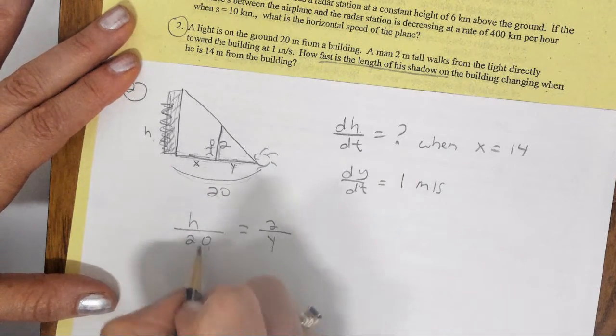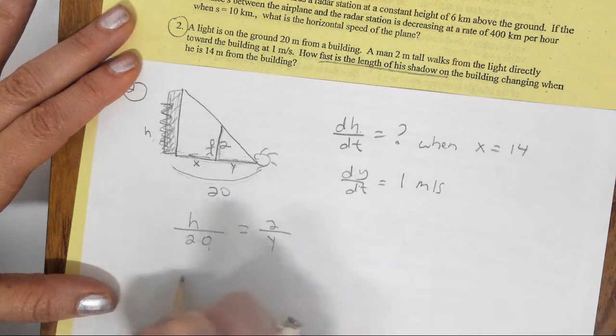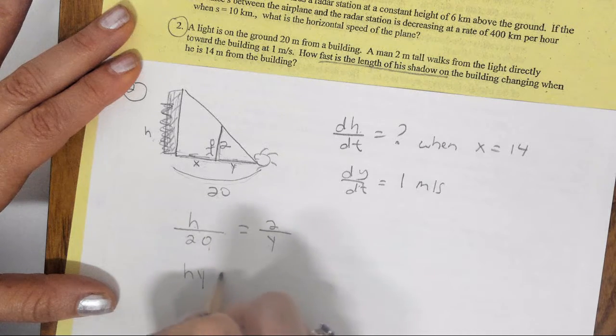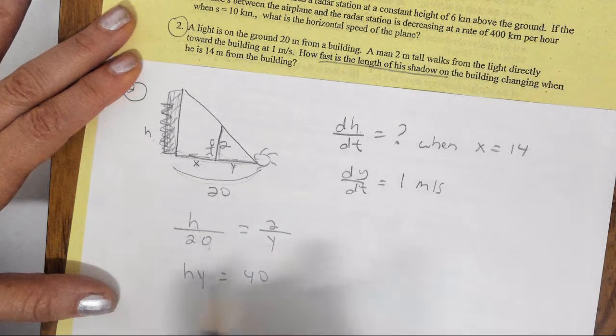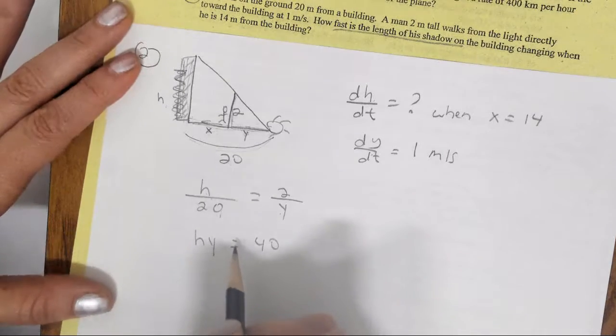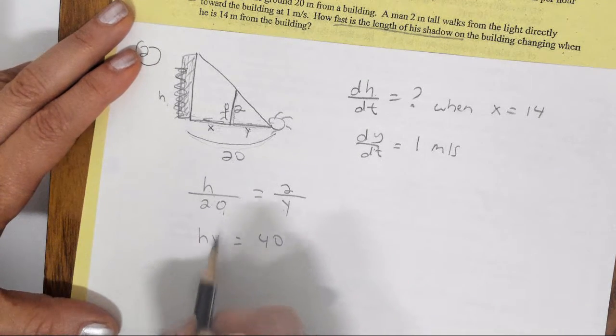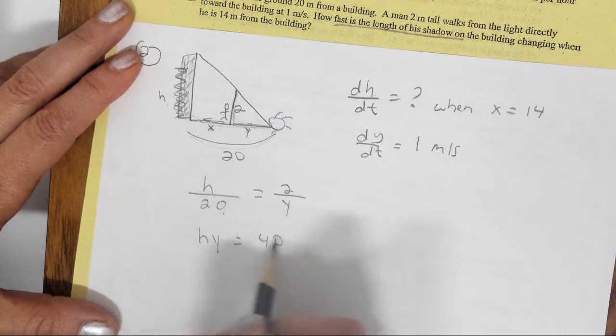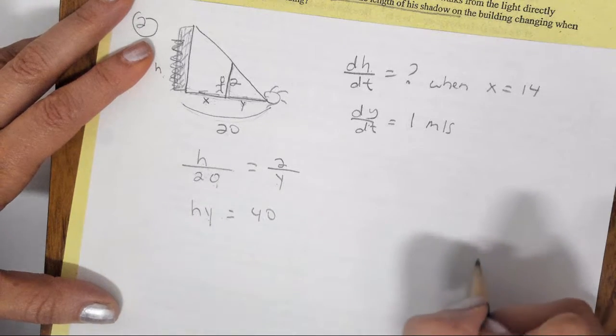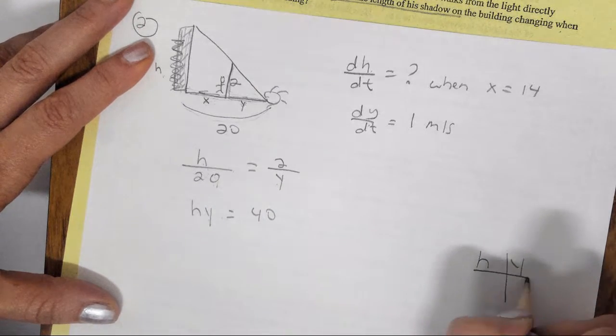Alright, so now we can go ahead and say h times y equals 40. And so I can now differentiate this. But look here, I have a product. I have h times y equals 40. So I have a sidebar, do my product rule.